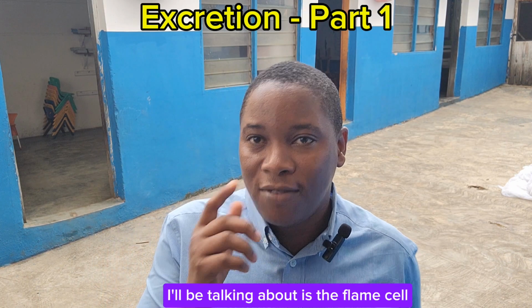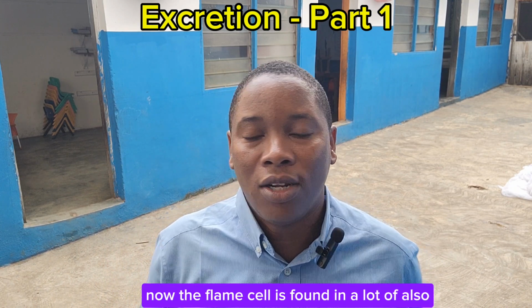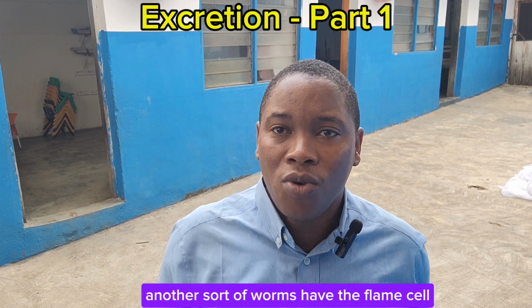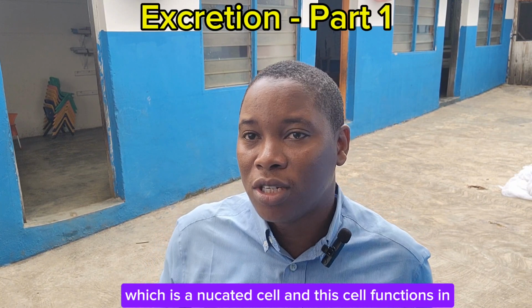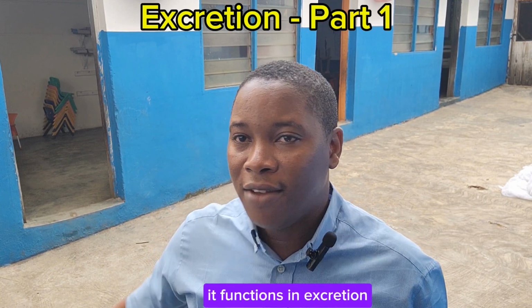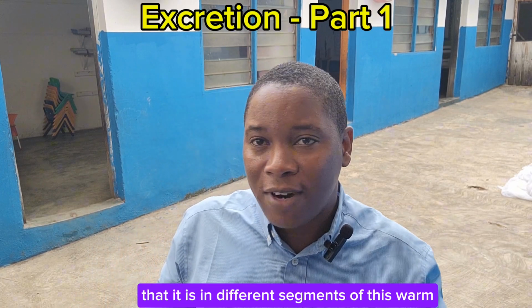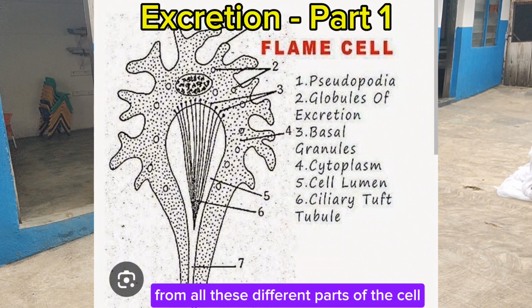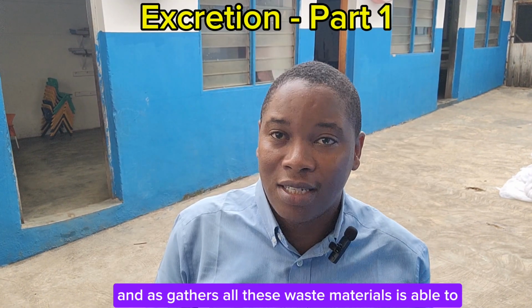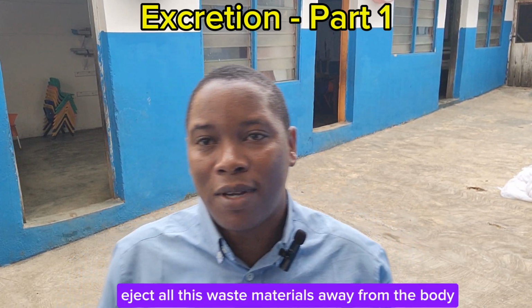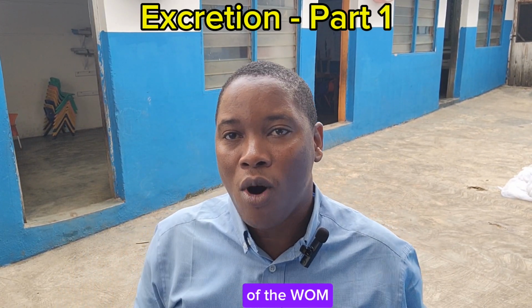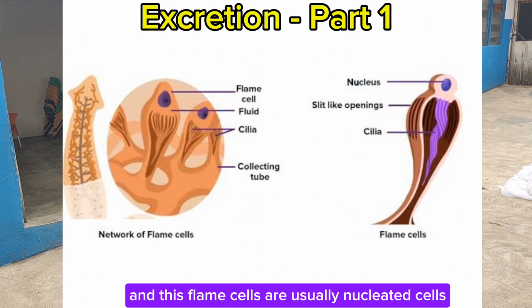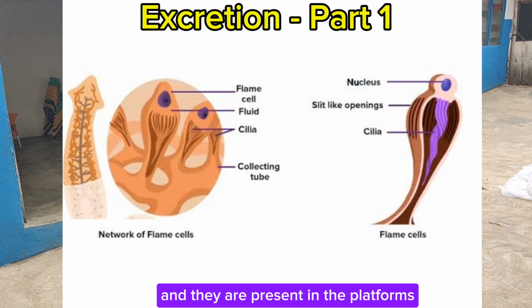The next structure I'll be talking about is the flame cell. The flame cell is found in a lot of flatworms, and other sorts of worms have the flame cell, which is a nucleated cell, and this cell functions in excretion. The flame cell is in different segments of this worm and it gathers waste materials from all these different parts. And as it gathers all these waste materials, it's able to eject them away from the body of the worm. So flame cells are present in flatworms, and these flame cells are usually nucleated cells. This is important to note.